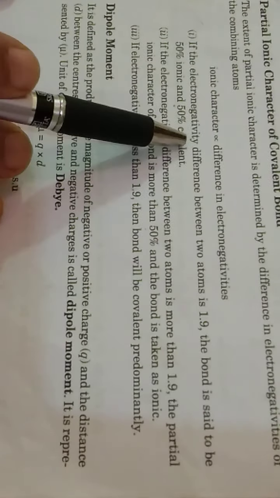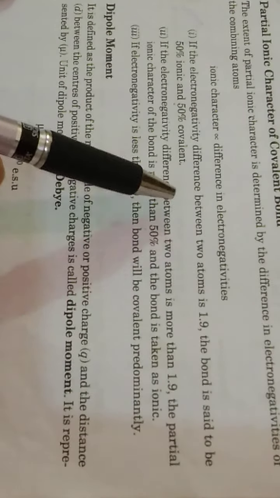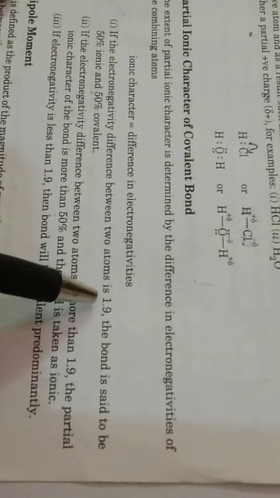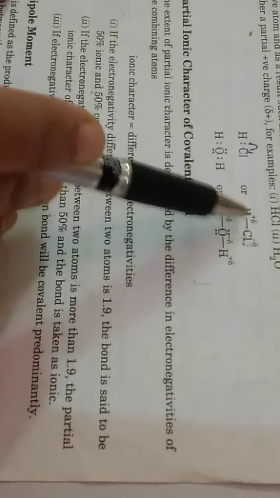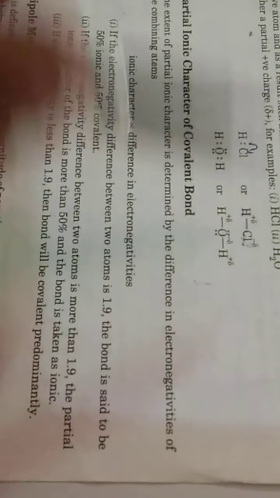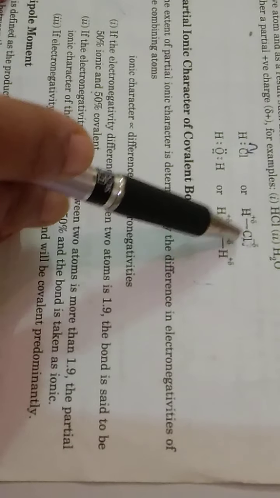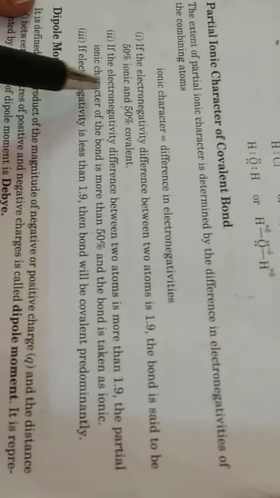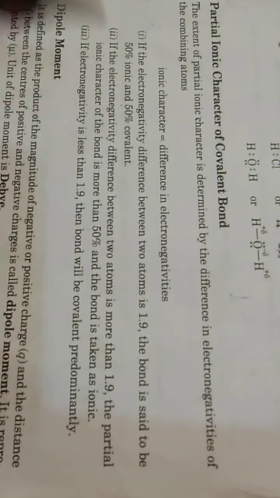Children, if electronegativity difference between two atoms is 1.9, अगर दो एटम्स के बीच में इलेक्ट्रोनेगेटिविटी डिफरेंस की वैल्यू comes out to be 1.9, if the difference of electronegativity between these two atoms is 1.9, electronegativity of this minus electronegativity of this, it is coming 1.9, then in that case the bond is 50% ionic and 50% covalent.